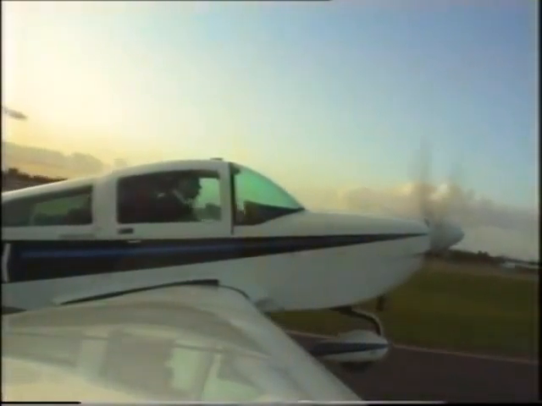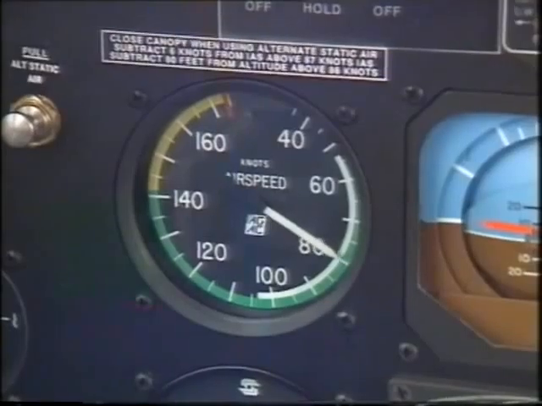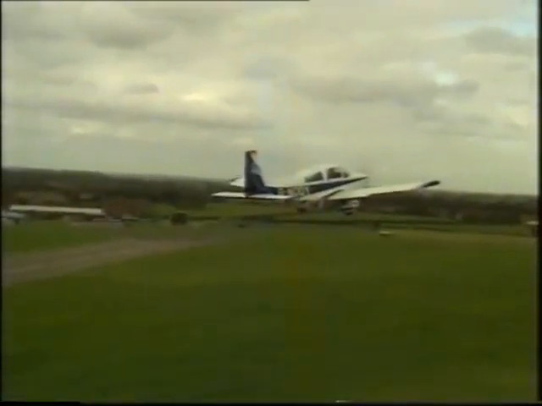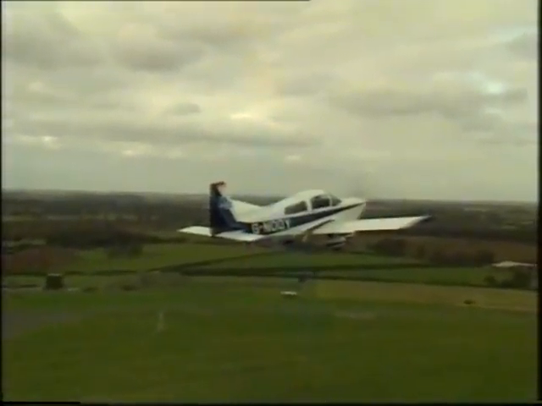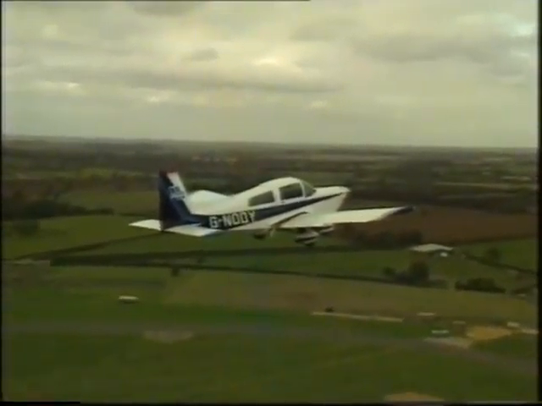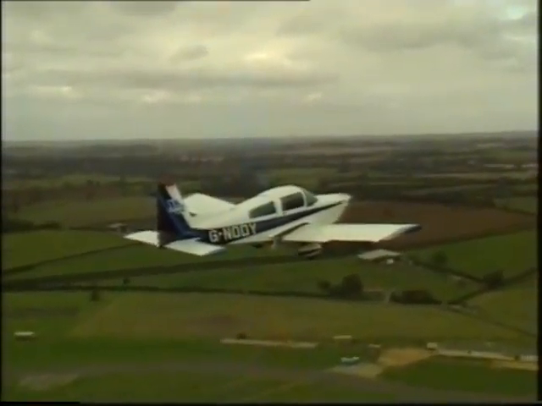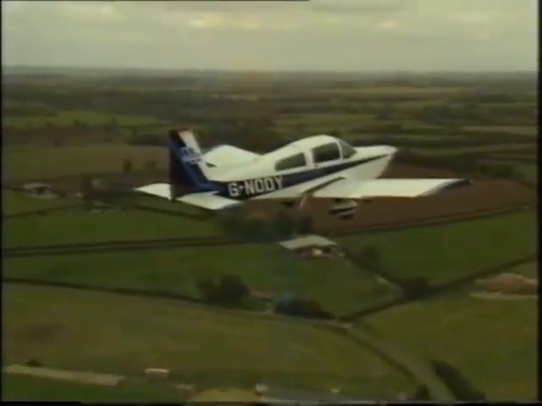And there we are, immediately selecting the safe climbing attitude, climbing away at our normal climbing speed of 80 knots. Positively airborne, brakes on, off, stop the wheel spinning, recheck the engine gauges, maintain the climbing attitude, and check that your reference point is remaining in the 12 o'clock position, such that you do maintain the runway extended centre line.